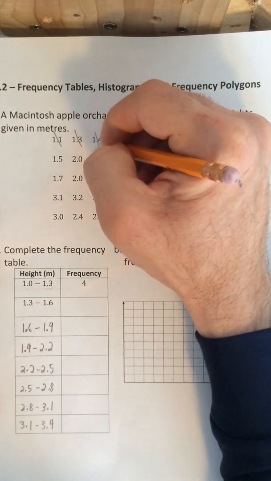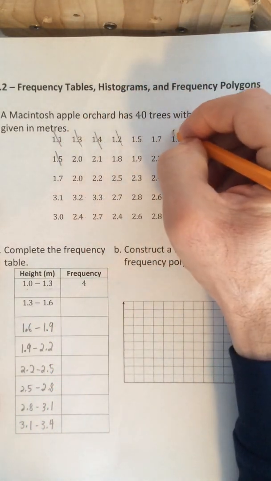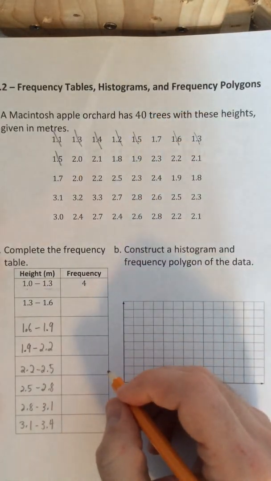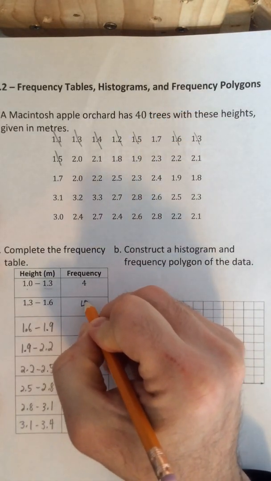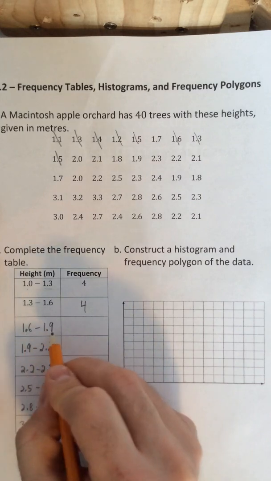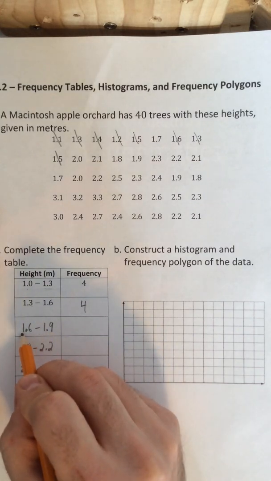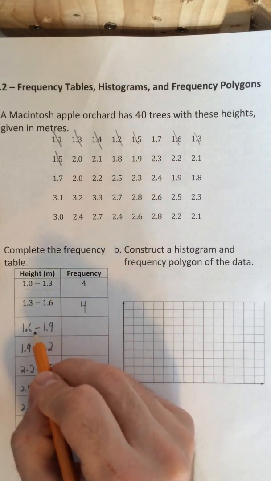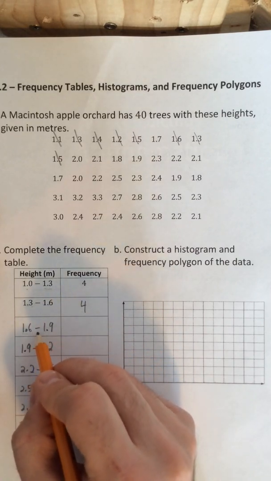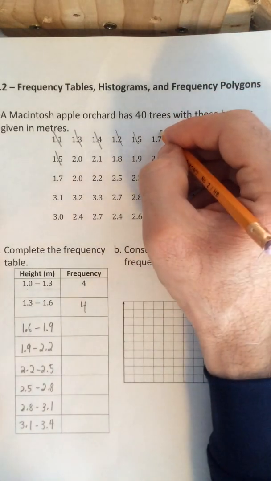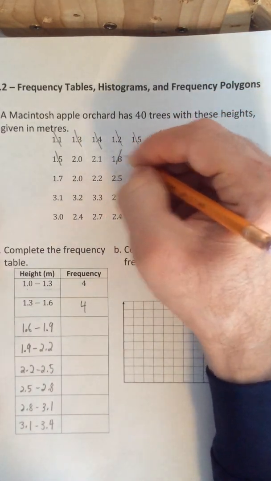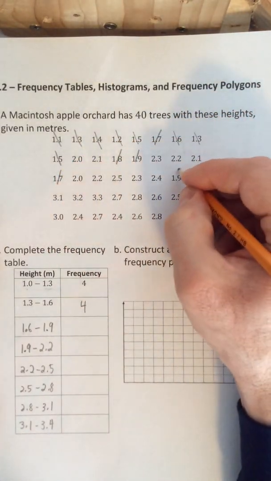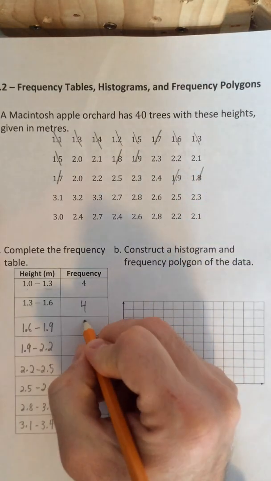And if you look, there's 1, 2, 3, 4 of these. For 1.6 to 1.9, remember we are not including 1.6. That was included in the previous interval. So we're looking at 1.7, 1.8, and 1.9, which is 1, 2, 3, 4, 5, 6 of these.